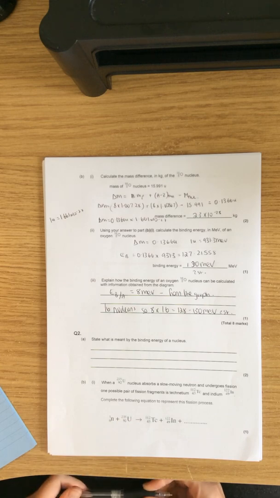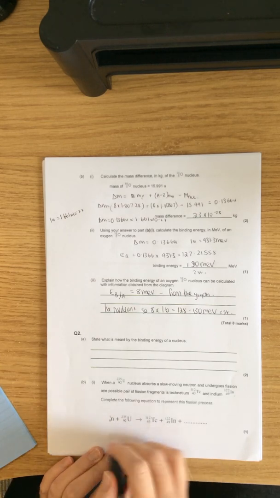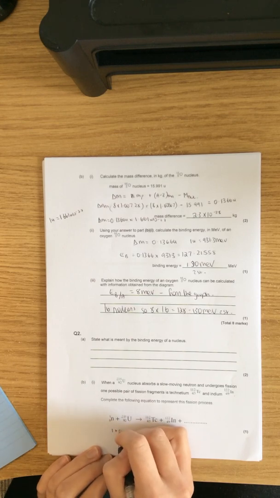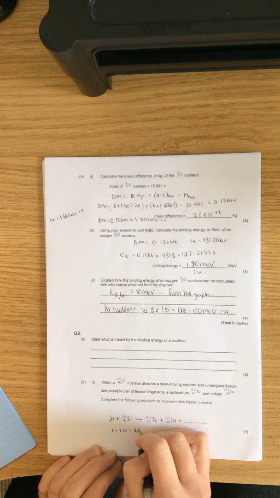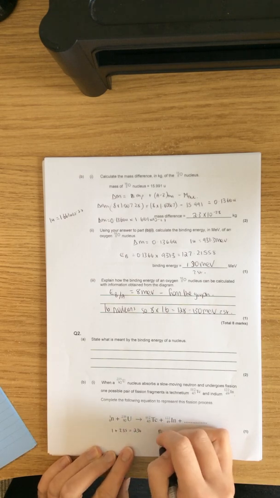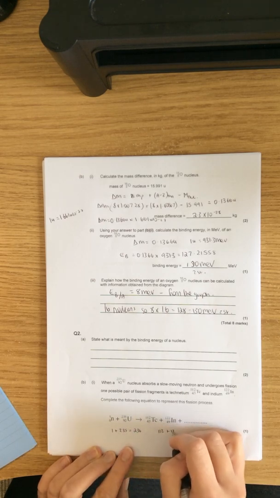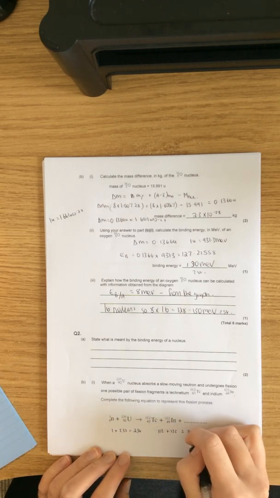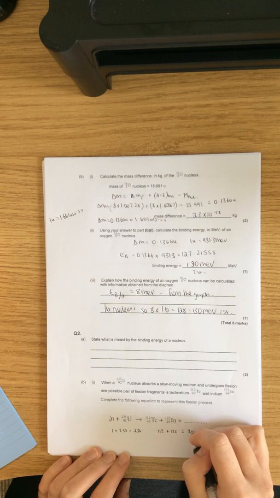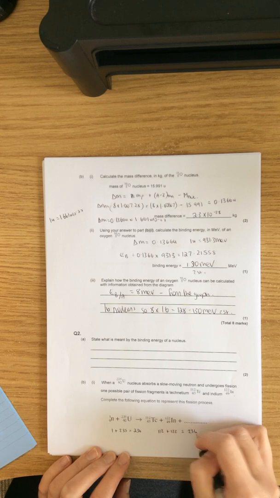Complete the following equations. Basically, you need to figure out how many neutrons you need. So the top number on this side is 1 plus 235, so that equals 236. And on this side you've got 112 plus 122, which equals 234.